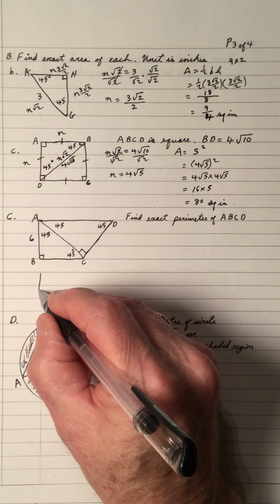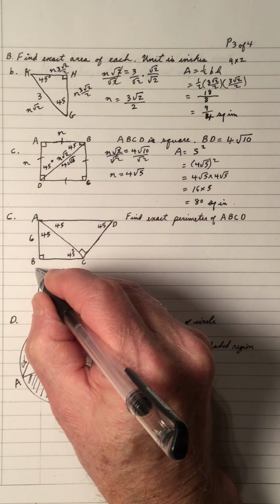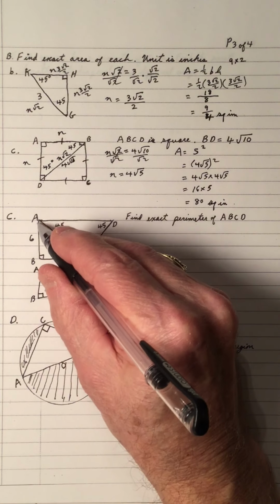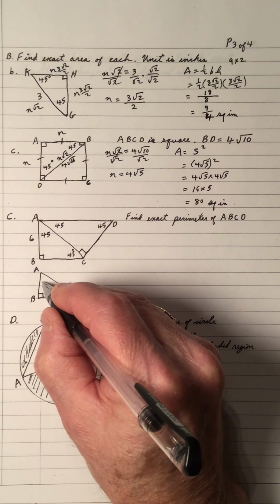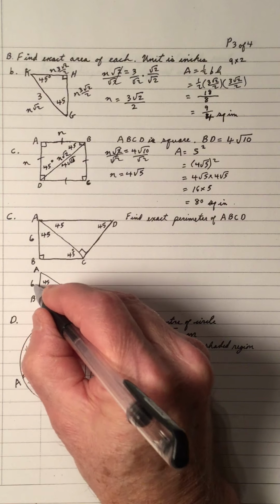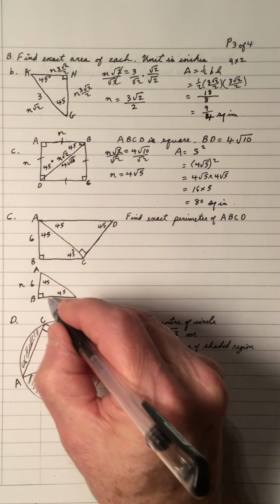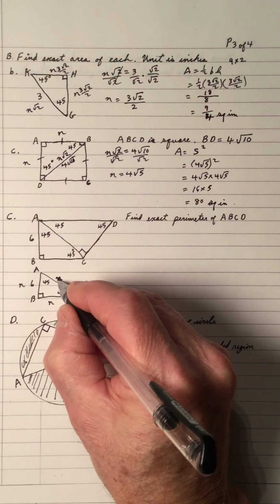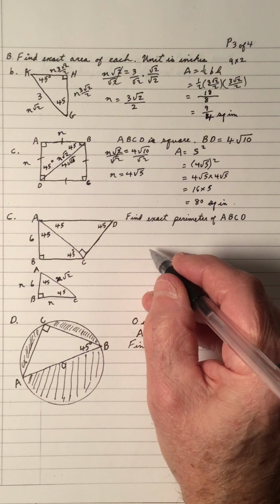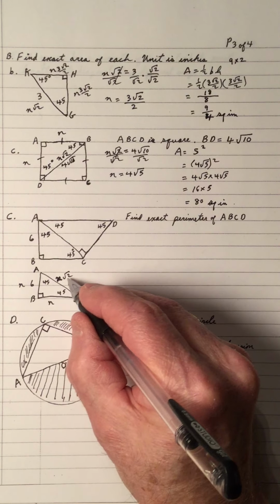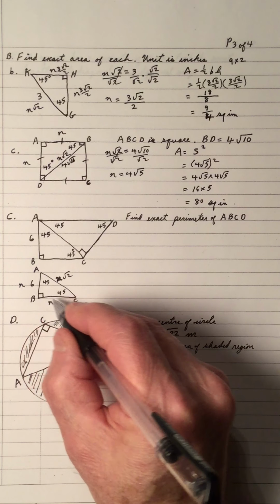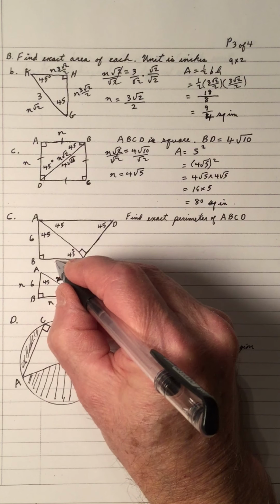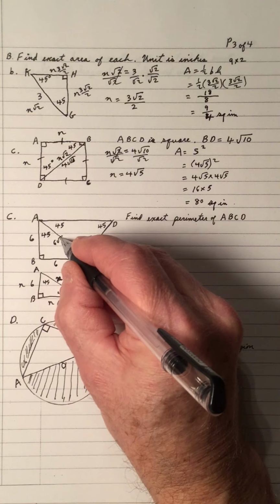So what I'm going to do now is draw 2 separate diagrams so it won't be confusing. A, B, C. Let's look at this triangle. A, B, C. 45, 45. So this side is 6. Because these 2 angles are equal, this side is n, this side is n, and this side is n root 2. If n is 6, this side is 6, so this side is 6 root 2.